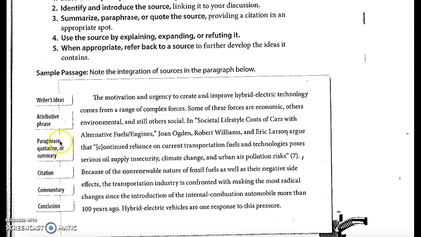But as you can see here, whether you paraphrase, quote, or summarize, what you need to do is set up the source. In this case, that's called a signal phrase, by the way. In this signal phrase, or attributive phrase, they've given the article's title in quotes, and they've provided all of the author's names, and then an attribution verb. These guys argue that, and here's the direct quote, and when the quote is over, they give the page number.